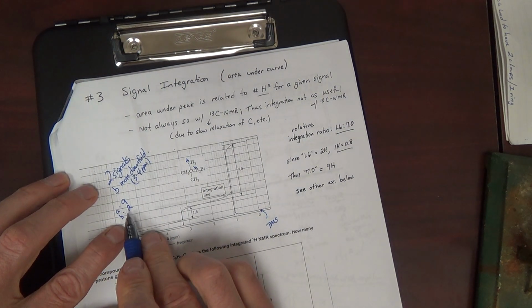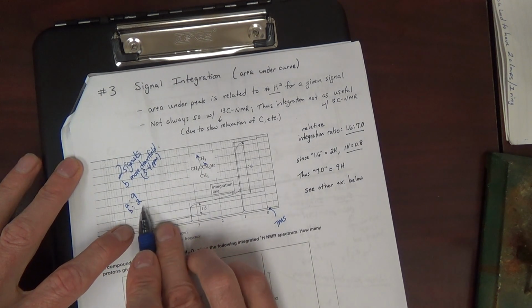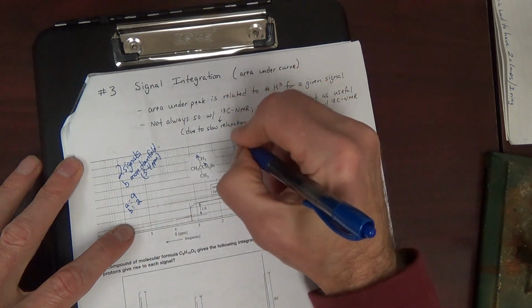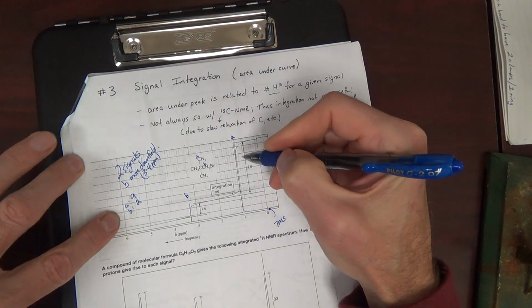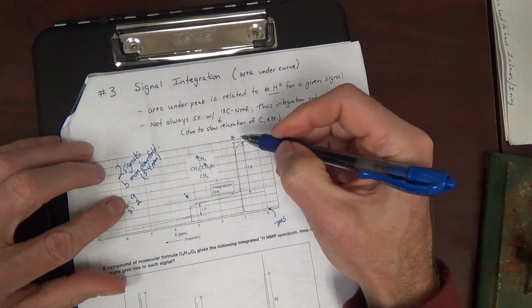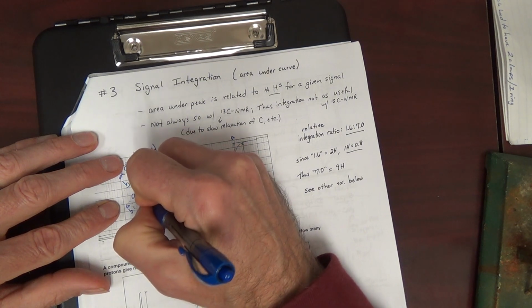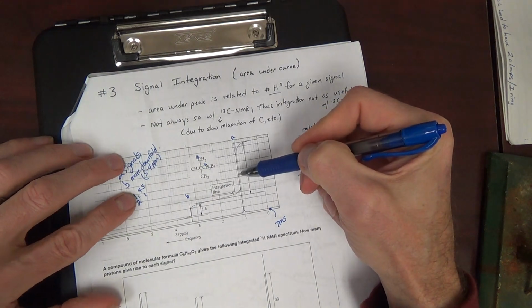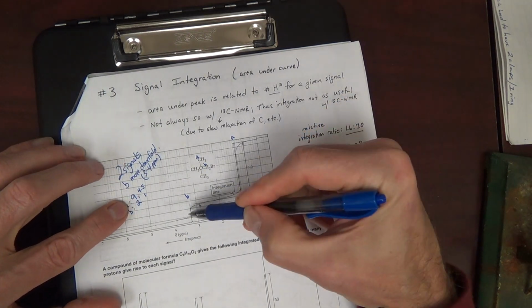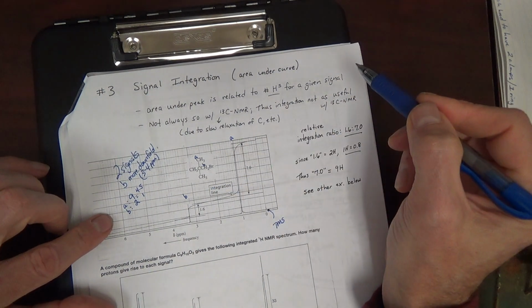We should expect that the intensity of these signals is in a 9:2 ratio. Now this is A and this is B. We can take this down to 4.5 to 1, right? This signal should be 4.5 times more intense than that signal, because the signal correlates with the number of hydrogens.